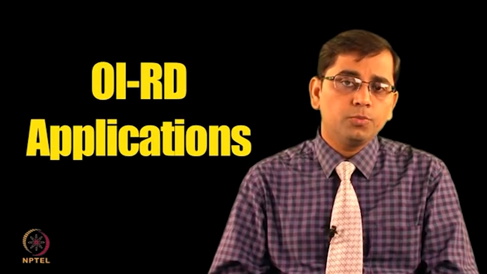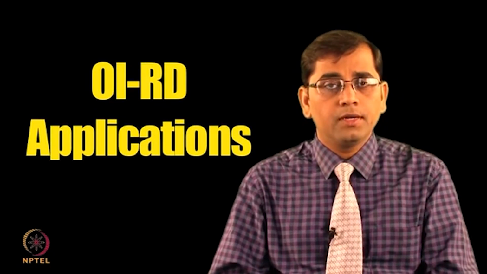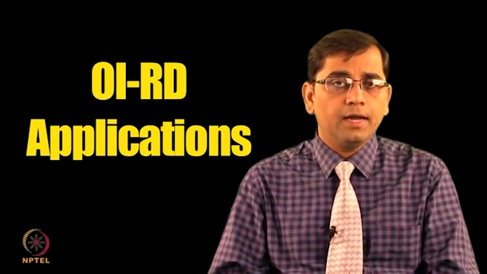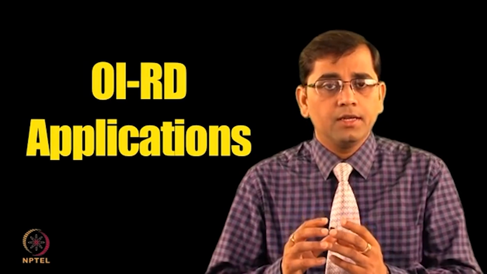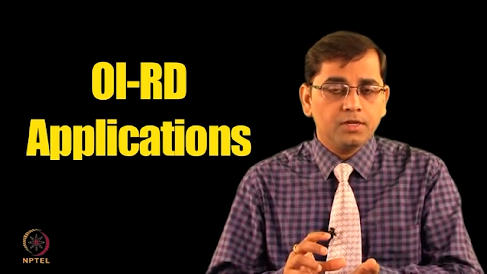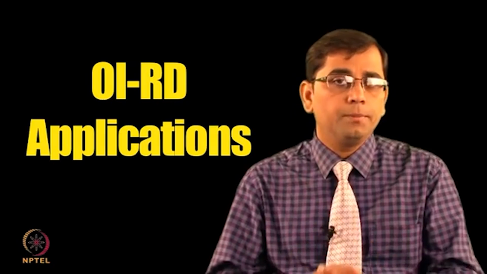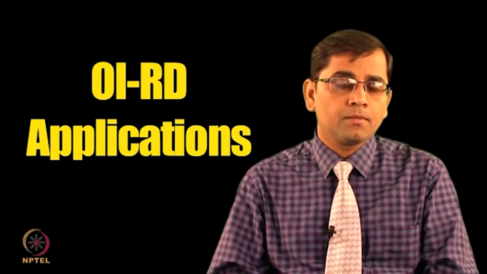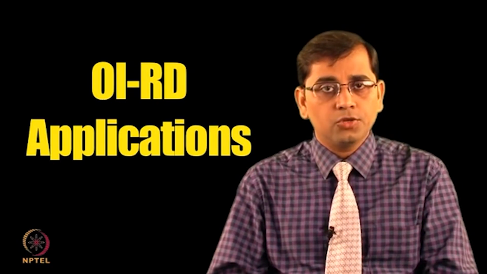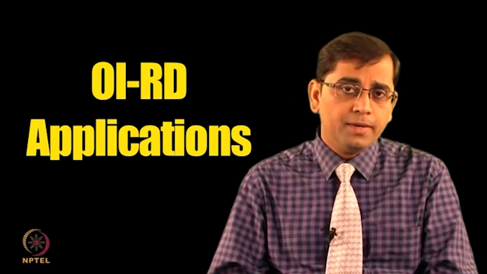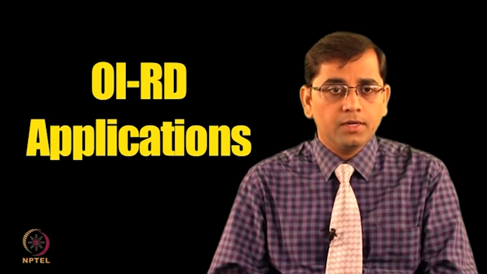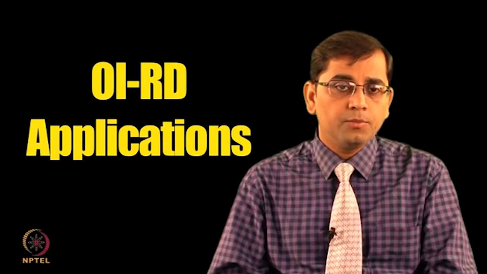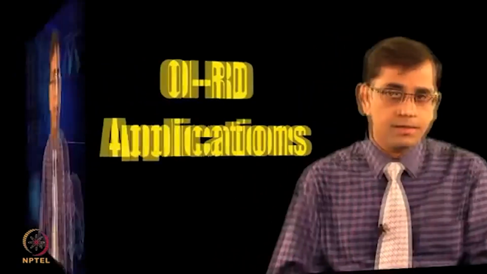The OIRD microscope has been applied for real-time monitoring of antigen-antibody interactions, nucleic acid hybridization and protein small molecule binding reactions. There are various applications of OIRD which makes it a good choice for label-free detection of proteins on microarrays.